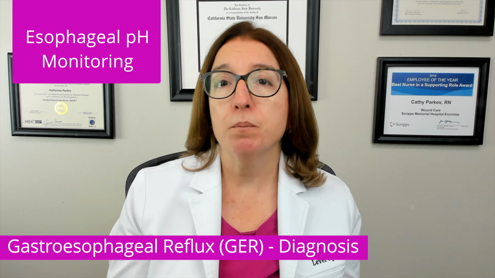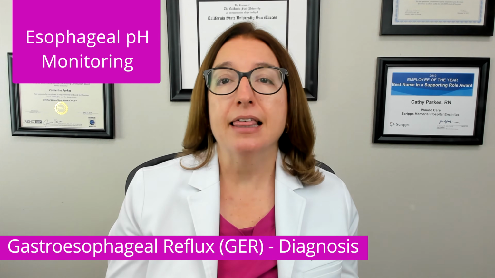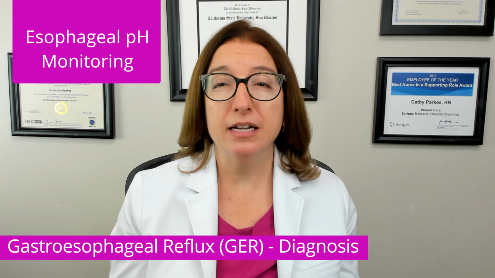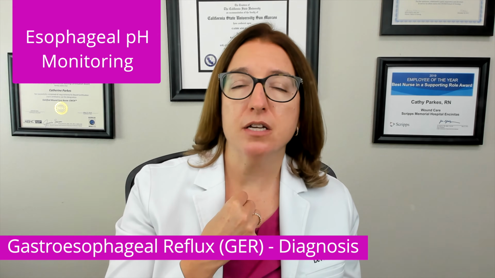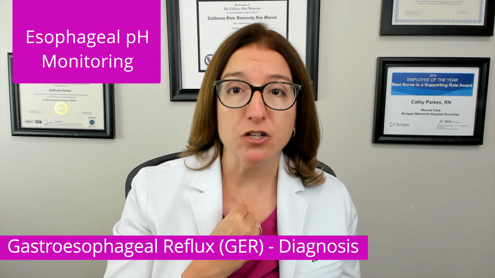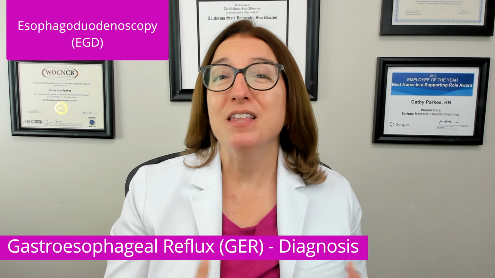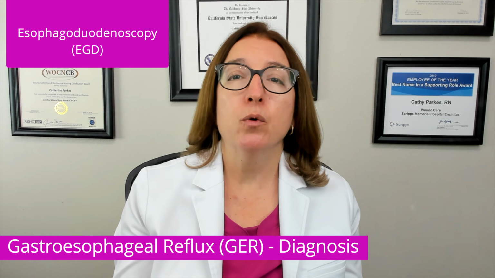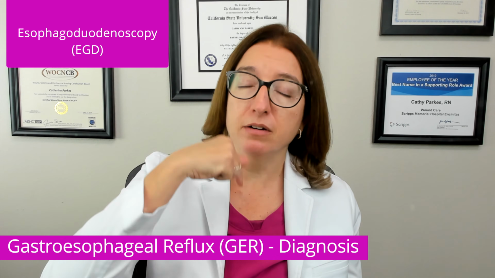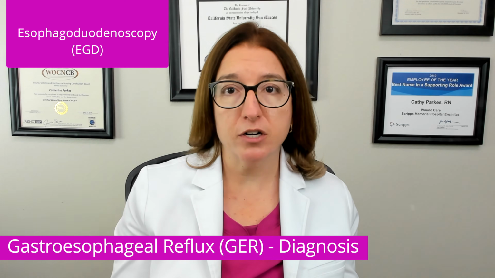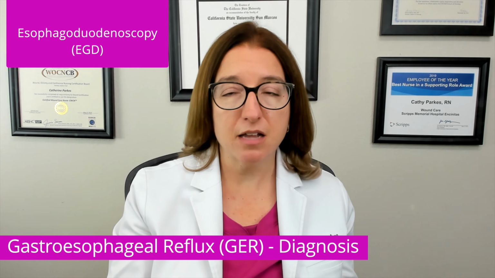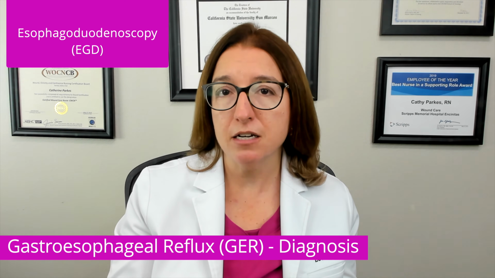With esophageal pH monitoring, a thin tube or capsule-like device is placed into the esophagus to measure pH levels. And then finally, with an EGD, this is where we place a scope down into the esophagus under moderate sedation, and the esophagus, stomach, and duodenum are assessed.